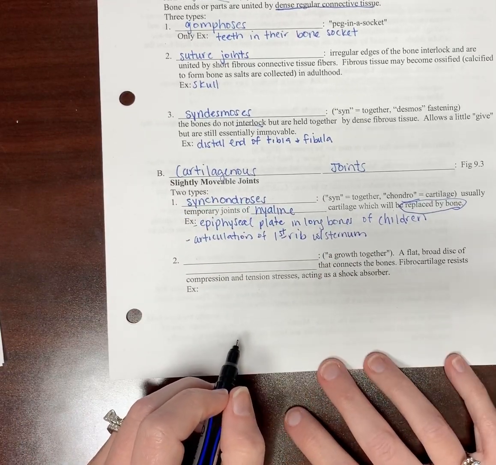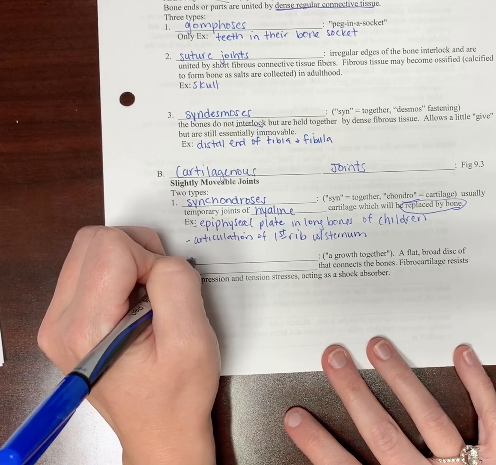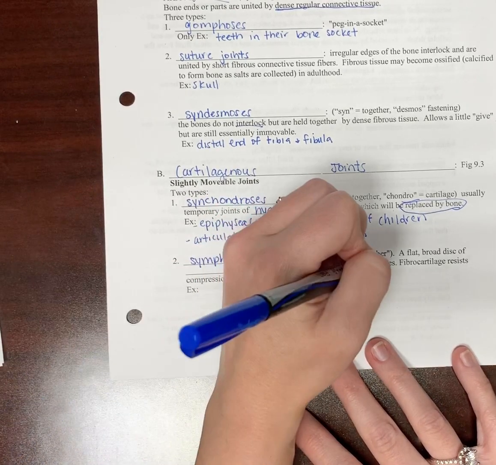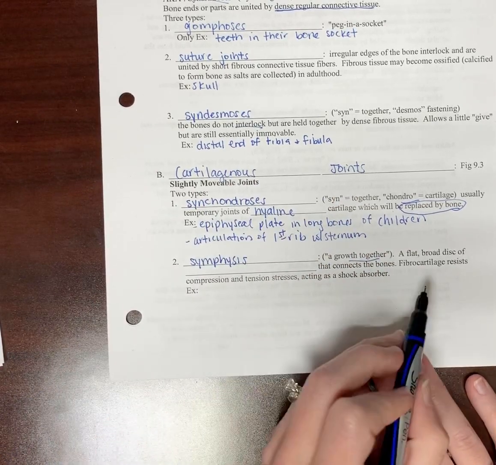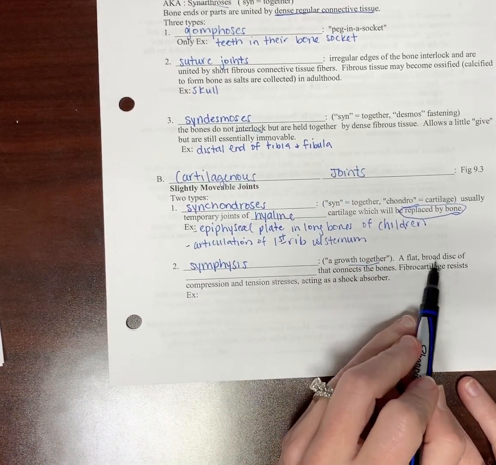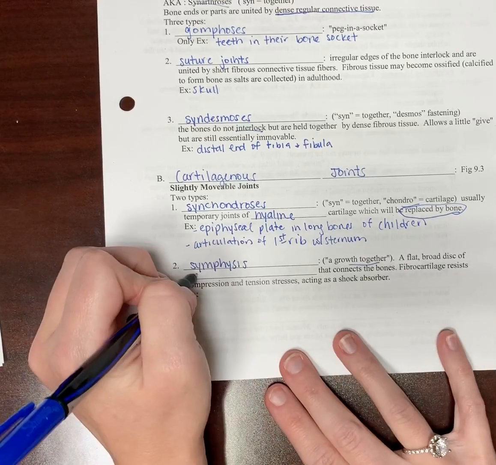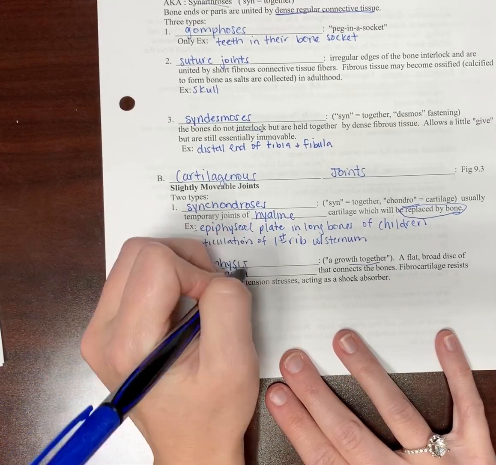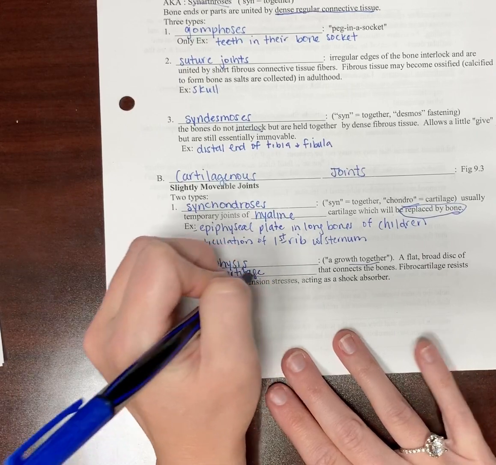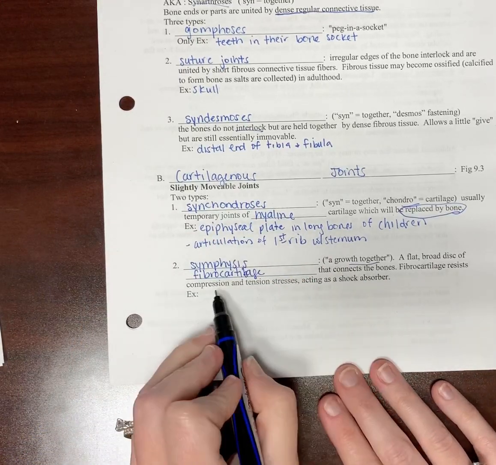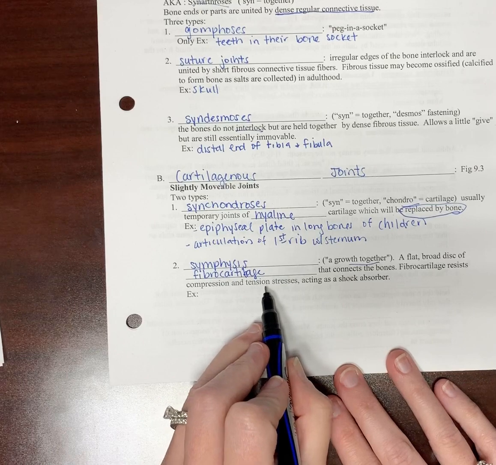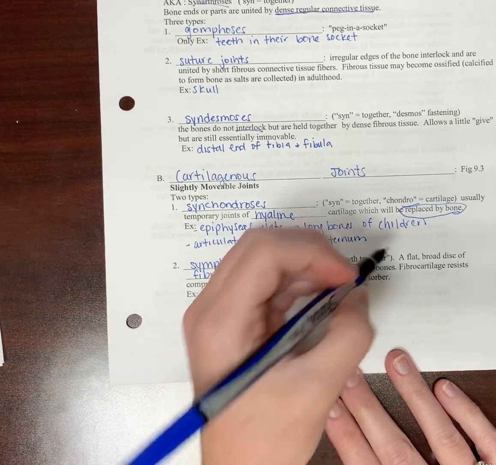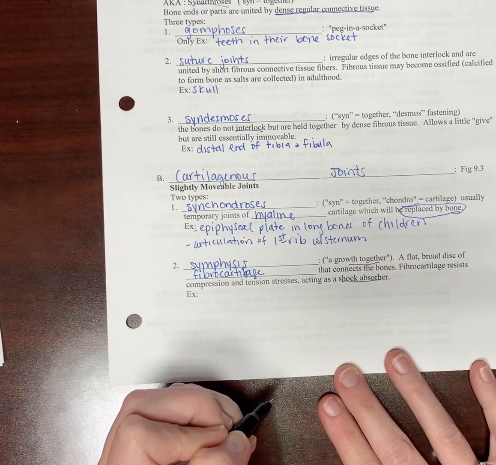Now, you can also have what is known as a symphysis. This is where it's a growth together. That's where you have a flat, broad disc that is fibrocartilage. Cartilage that connects the bone. It's going to resist compression, and it's going to help provide some resistance against the tension, against the stress. So this is where we're talking about the shock absorber.